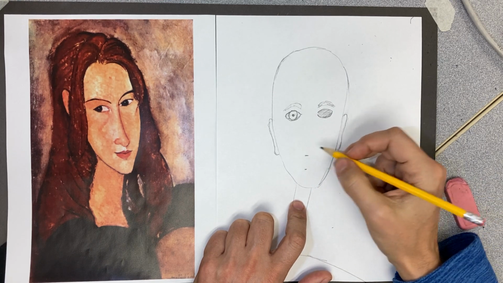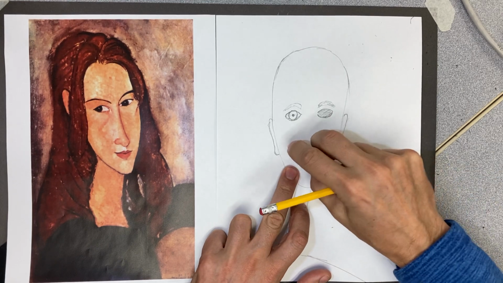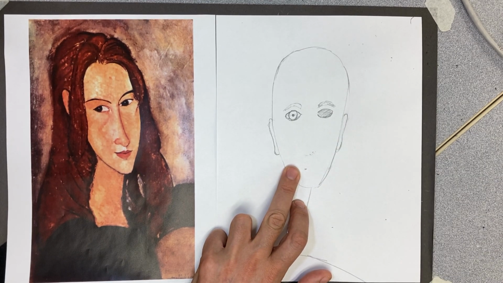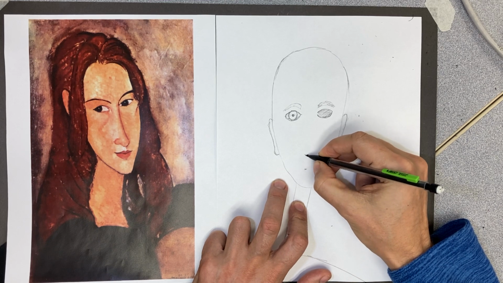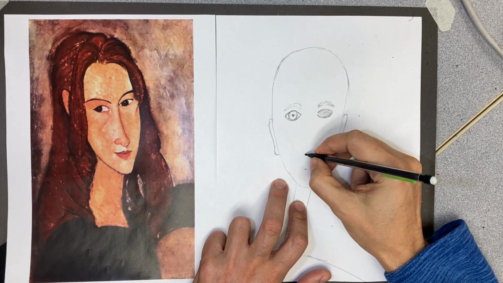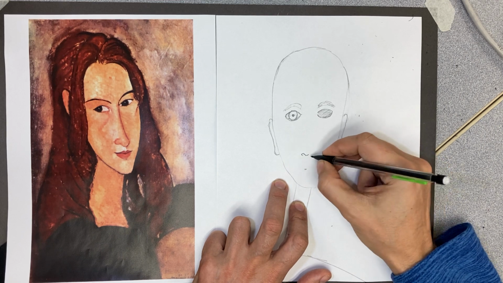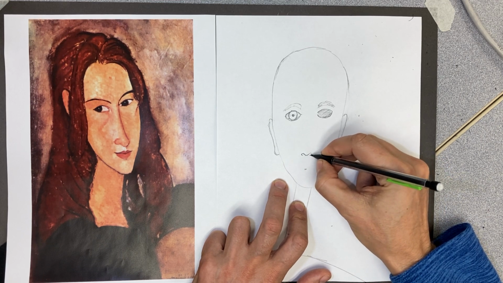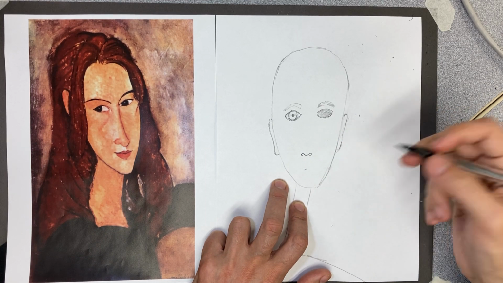Nose. The bottom of the nose is going to be right where my line suggested. I'm going to erase that part. Let's remember how to draw the nose. We're going to start off with a flat letter U, which is the bottom middle of the nose where it touches your upper lip. From here, the nostrils are going to go up and around, up and around, kind of like a letter C and a backwards letter C.